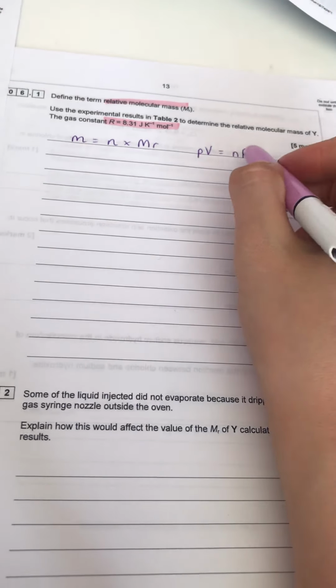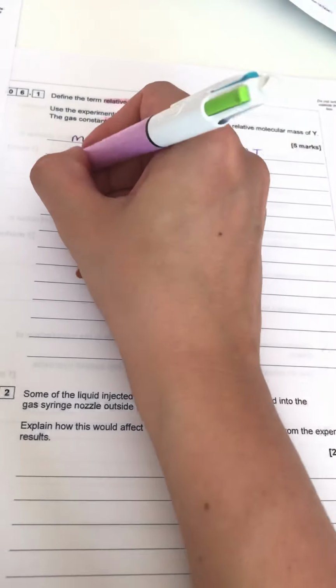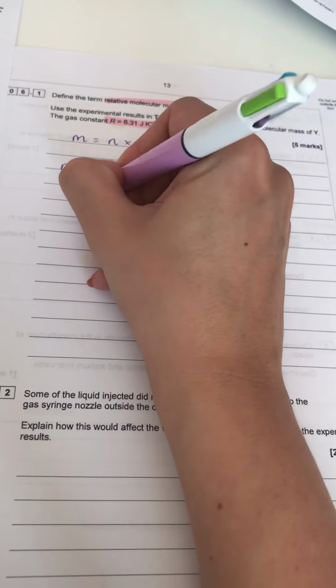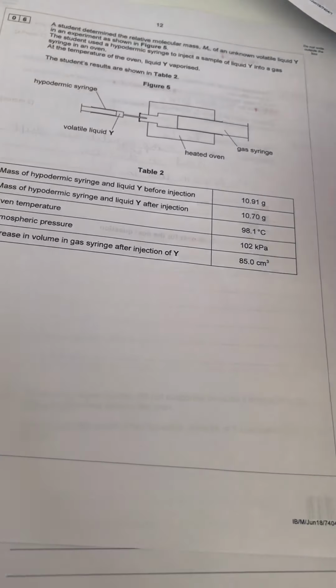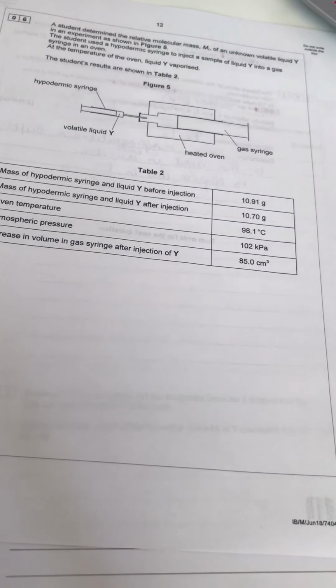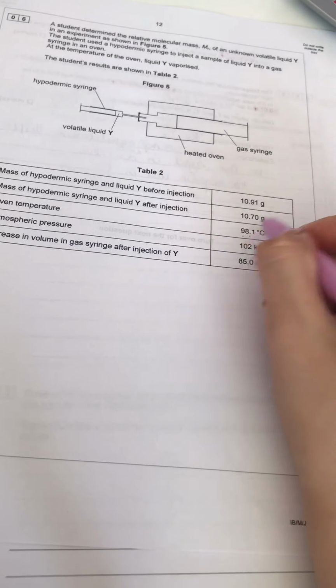So I'm going to start off with PV equals nRT, because what I'm going to try and work out is n. So to rearrange that, I'm going to do n equals PV over RT. Now, I'm just going to bring back my values that I've been given in the question, because actually most of these aren't in the correct units. So the first thing I'm going to do is convert these to the correct units. First of all, I've got an oven temperature of 98.1 degrees Celsius.